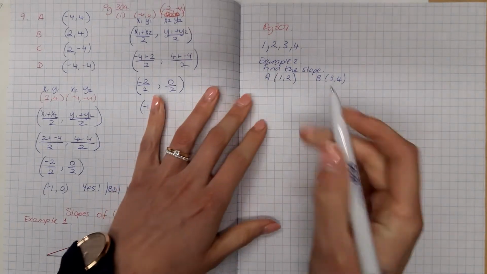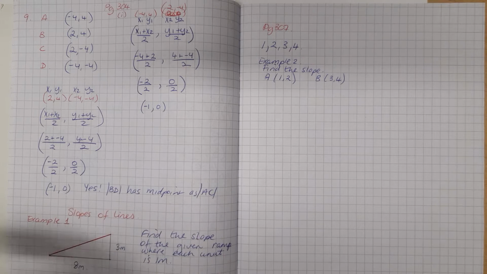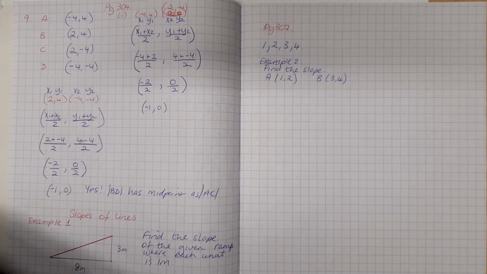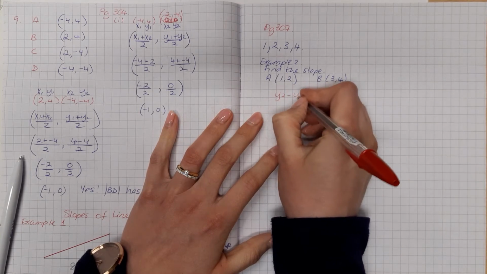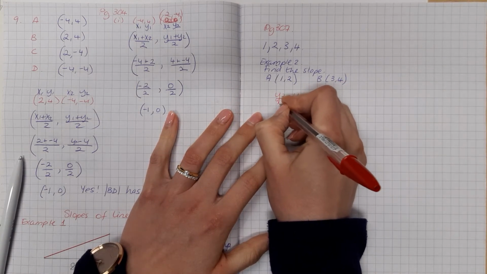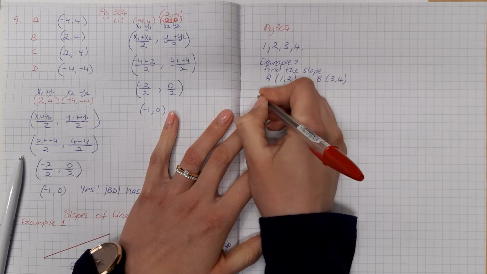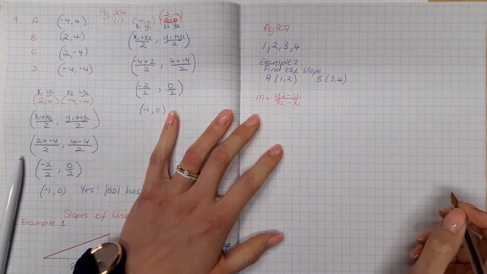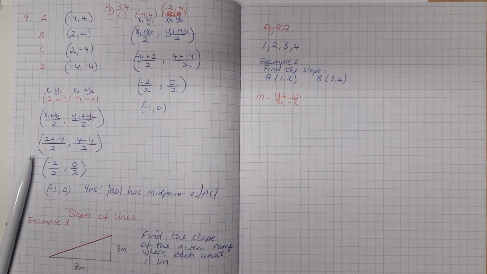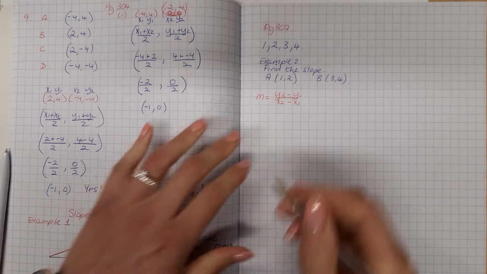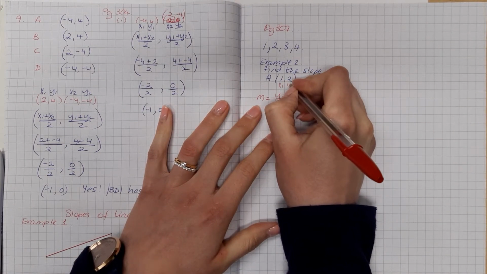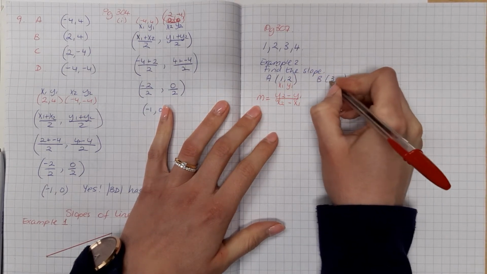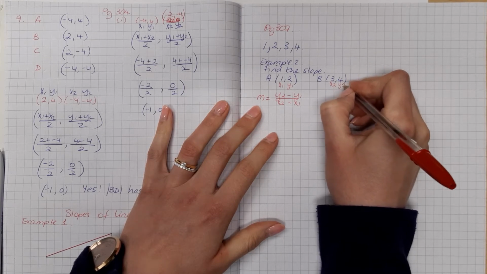Now that we have that done, we're introducing you to a new formula, and that formula is y2 minus y1 all over x2 minus x1, and that's the slope, which is m. The letter is m for slope. With that in mind, you need to label your points. This is my first coordinate, I'm going to call it x1, y1. This is the second one, x2, y2.